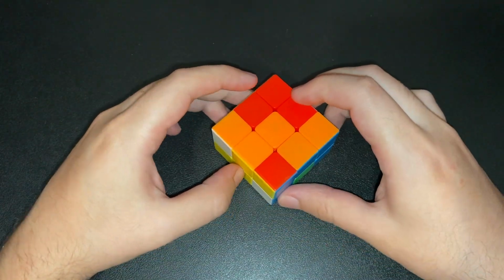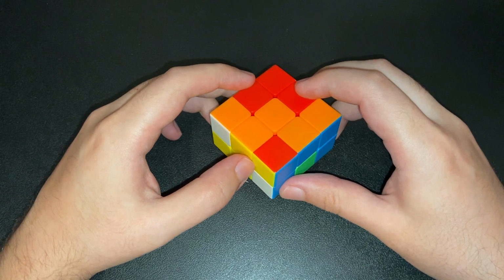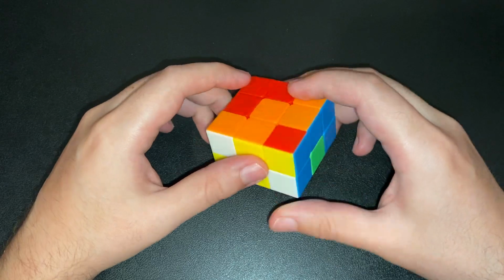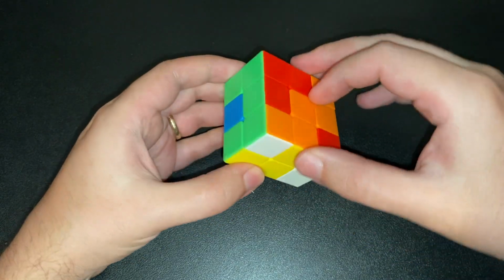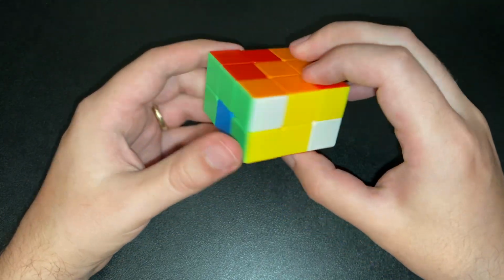Hi and welcome to my channel. In this video I'm going to do a walkthrough solve slash simple tutorial of this constrained 2x3x3 cuboid. What it means by constrained is that in this position you cannot move this layer. You can only make these kinds of moves.